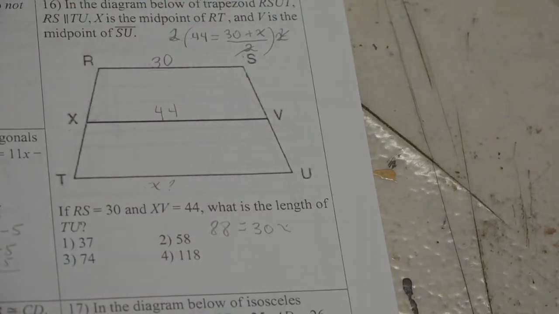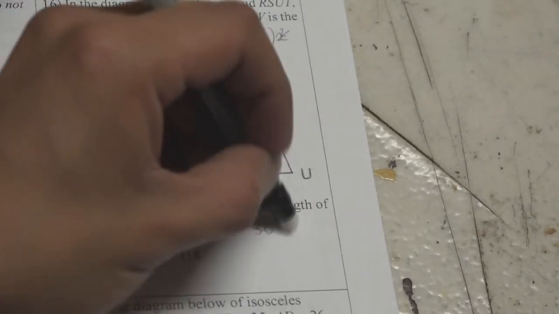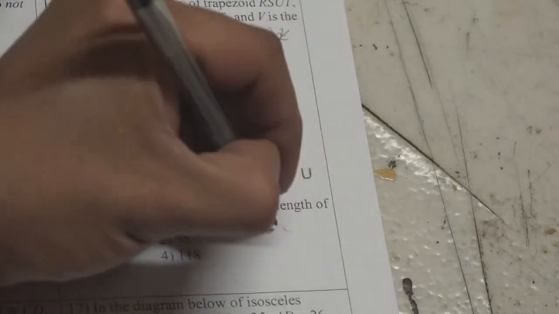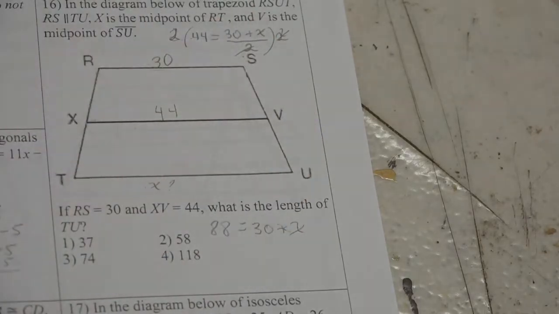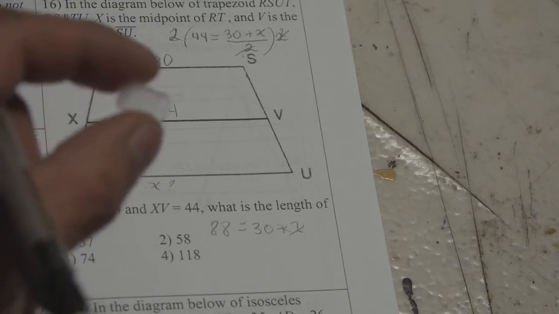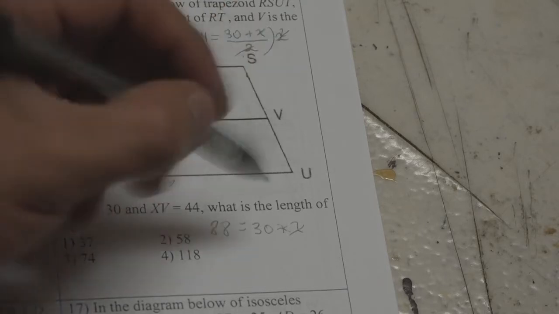Yeah, make a mistake. Okay, fix it. 30 plus X. I have the thing in my mouth, sorry. Sorry, I had this little thing in my mouth. Sorry, my bad. So I was taking it off so I could erase it.